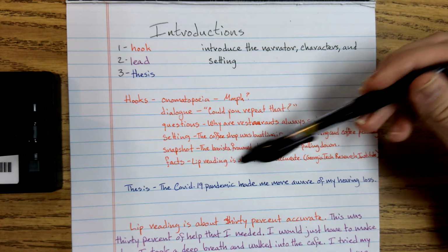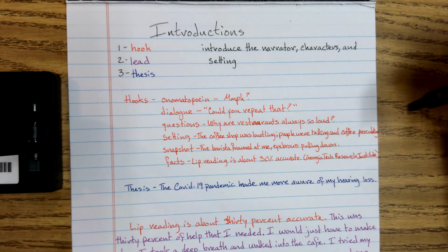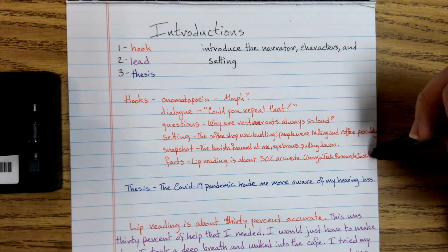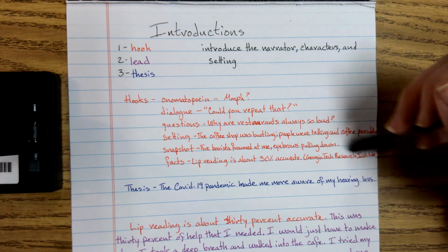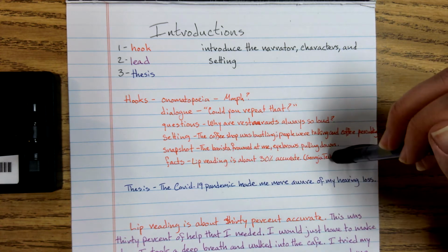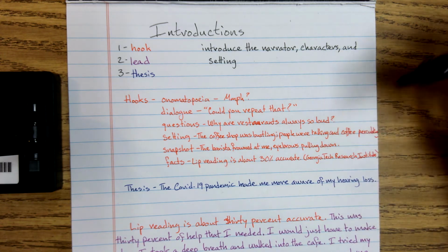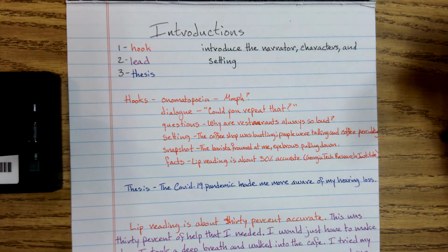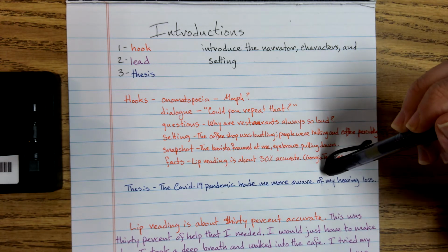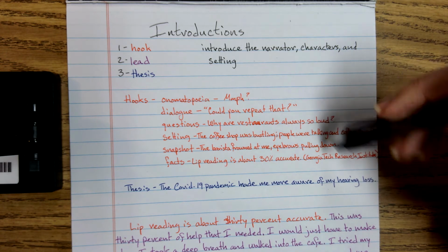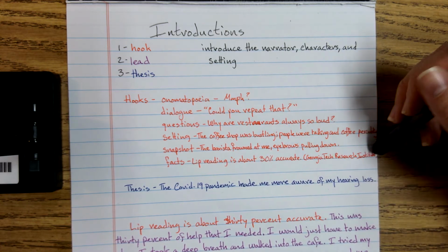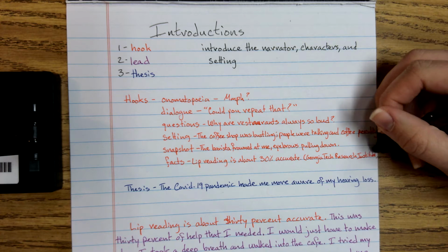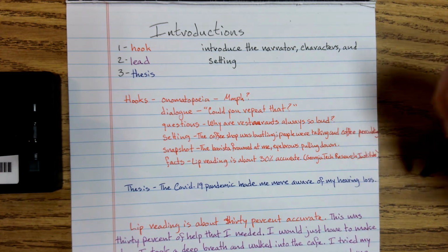So if I start with lip reading is only about 30% accurate, which I know because I found a credible source when I was looking for this information from the Georgia Tech Research Institute. I could start with that fact, and when we get into in-text citation stuff, you're going to put this in properly and go through all of that.